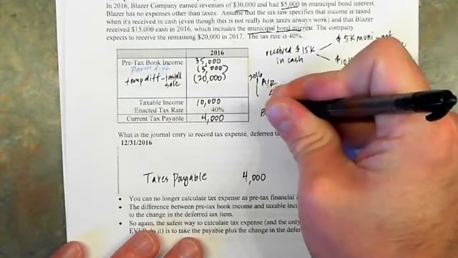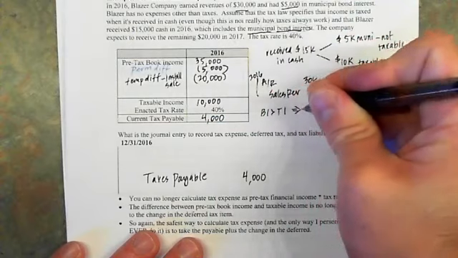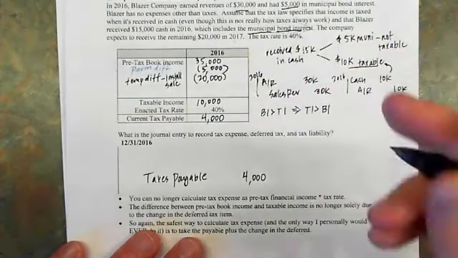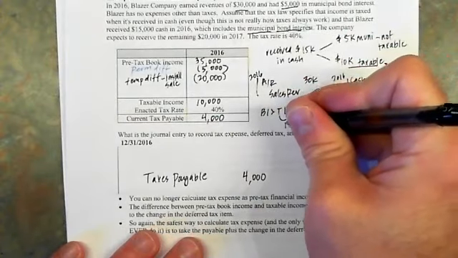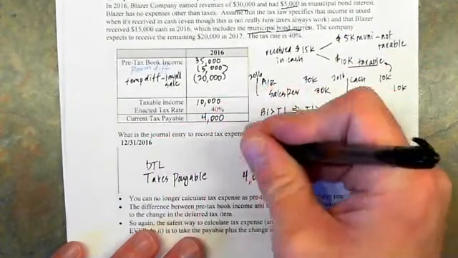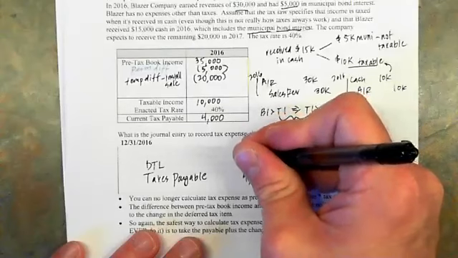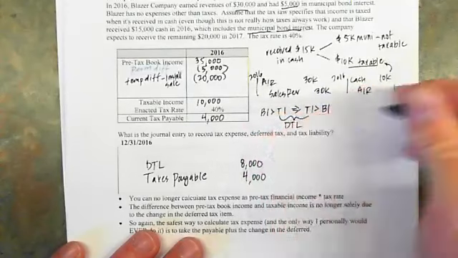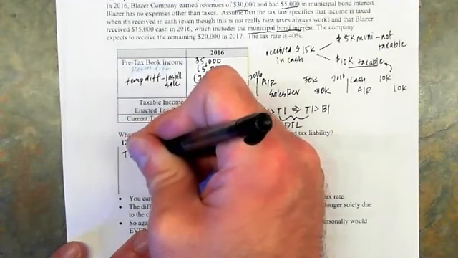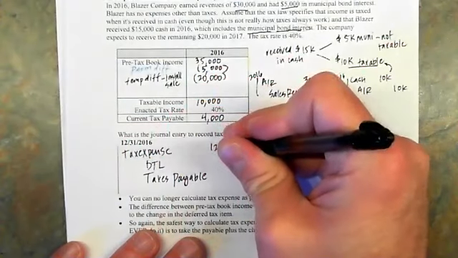If book income is greater than taxable income, then that means in the future, taxable income is going to be greater than book income. So that means that I have a DTL. And it's originating. 20,000 times 40% gives me the amount that I would record. And then my taxes payable, my tax expense, right, calculating my taxes payable is going to be $12,000.